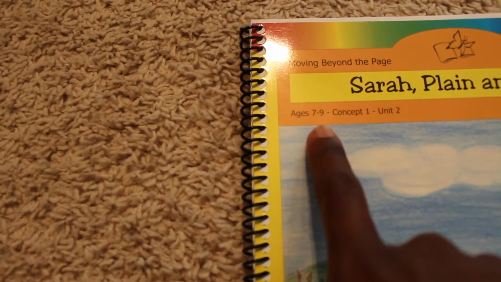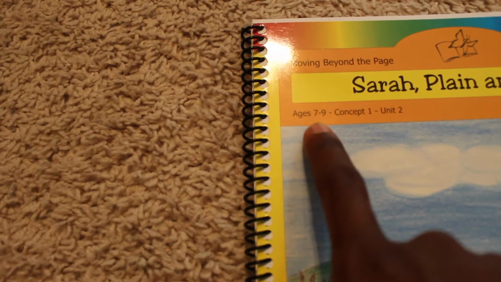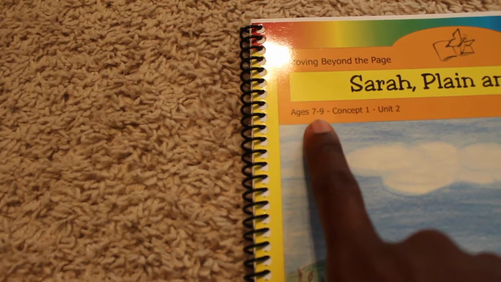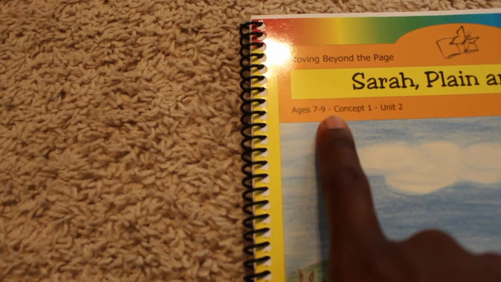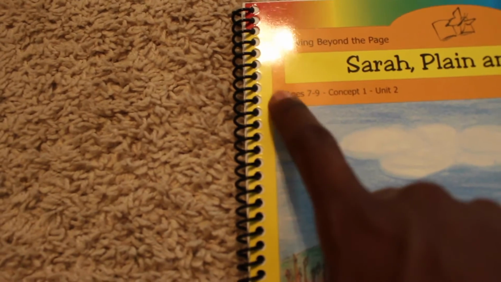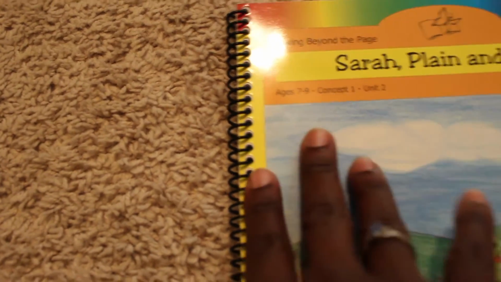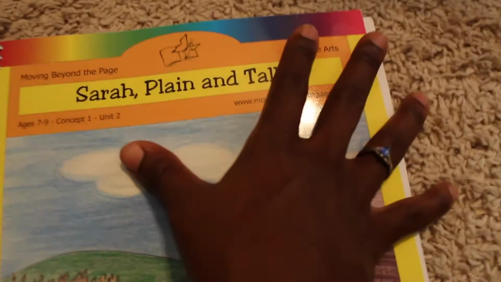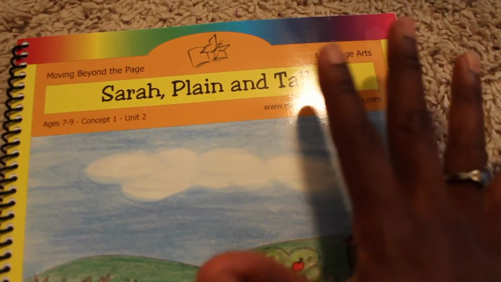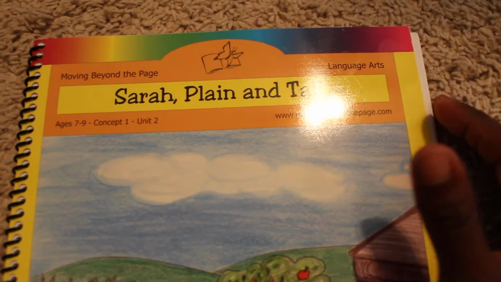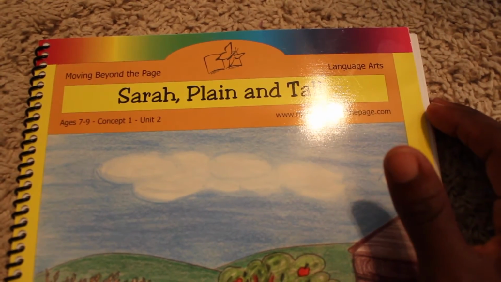They have, I think, a 4 to 5, I'm not sure. I know they have 6 to 8 and 7 to 9, and then I'm not sure if it's 9 to 12 or 8 to 10. It just kind of overlaps. So I'm not really certain how they came up with their strategy for deciding on the age ranges, but they're definitely not by grade level.